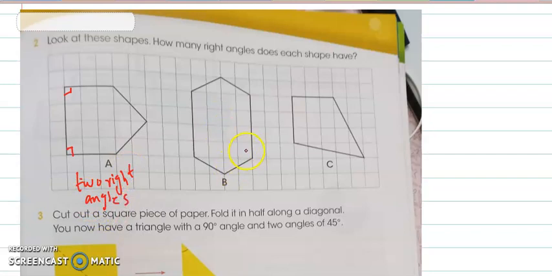Now, if I look at this shape, you can see there is no right angle in this one. This angle is not a right angle. This angle is not a right angle. This angle is also not a right angle. A right angle is only when one line is horizontal and the other is vertical. So this is not a right angle. This is also not a right angle. This is also not. So I will say no right angle in this one.